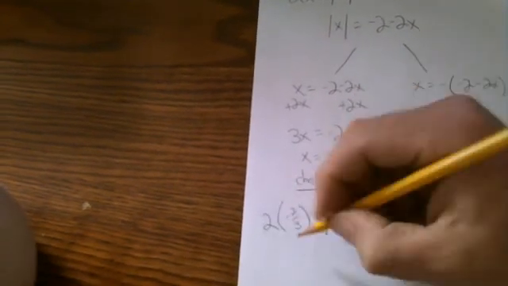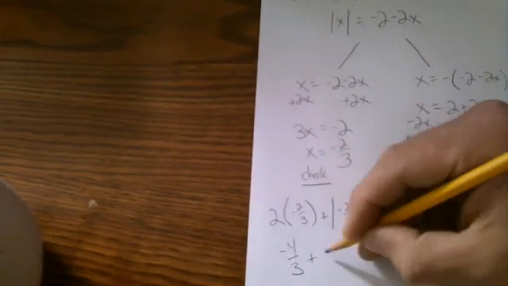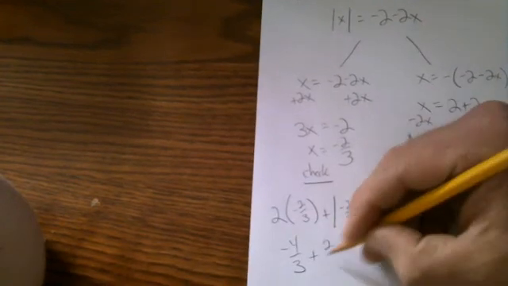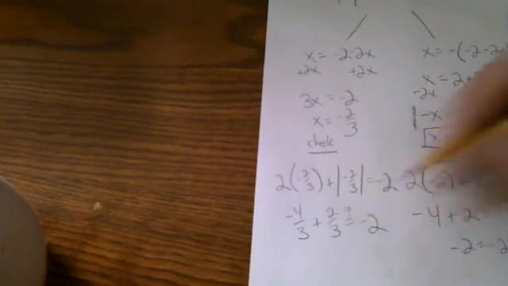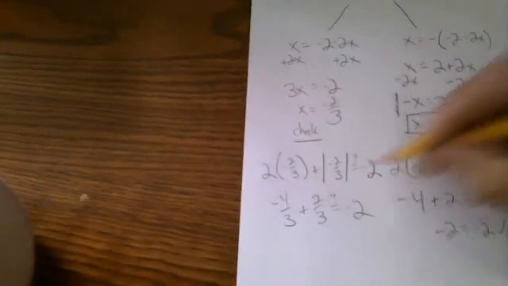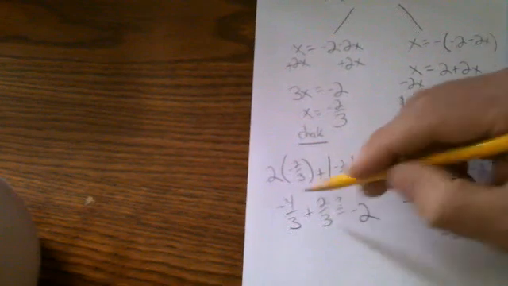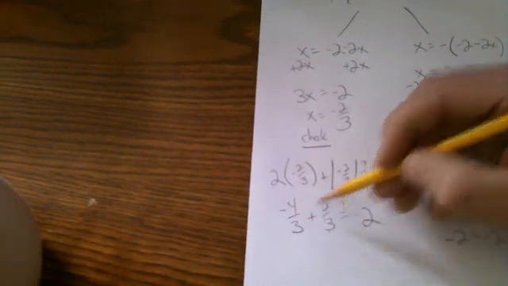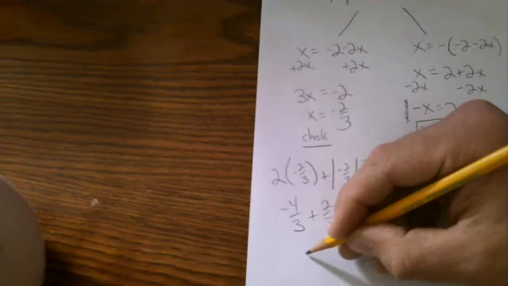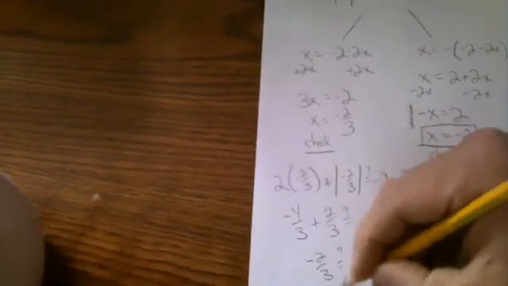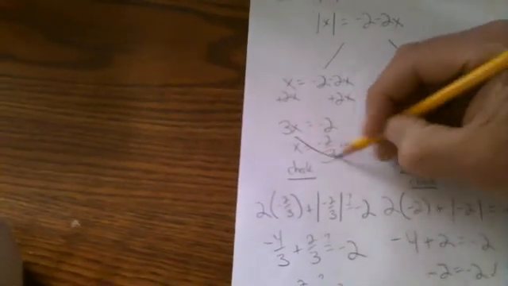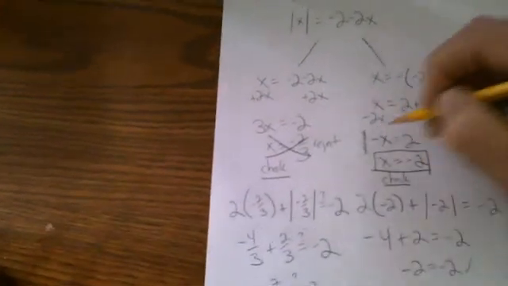So 2 times negative 2 is negative 4 over 3, plus the absolute value of negative 2 over 3 is positive 2 over 3, equals negative 2. Well, we don't know. Does it equal? We'll see. It's a question mark. Negative 4 thirds plus 2 thirds is negative 2 thirds. Does that equal negative 2? No, it doesn't. So we will reject this solution. So our only solution is x equals negative 2.